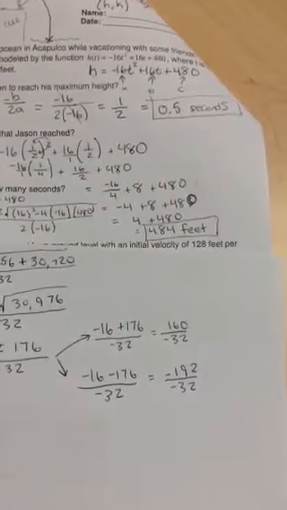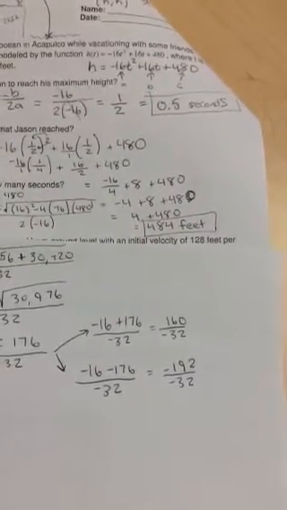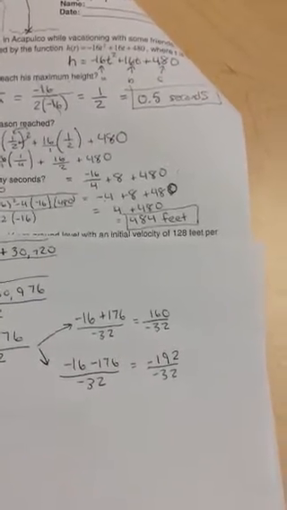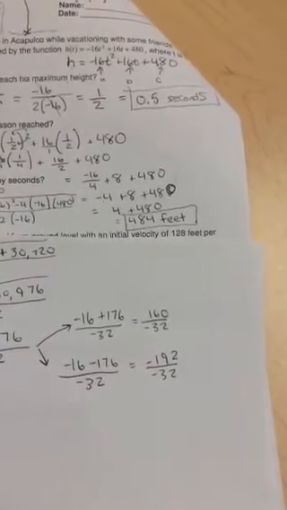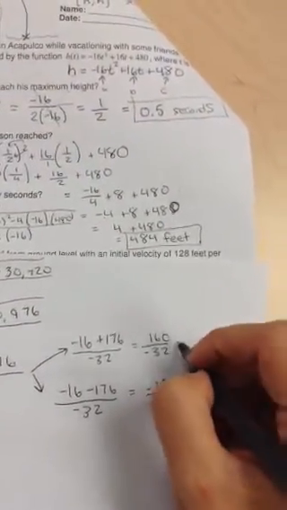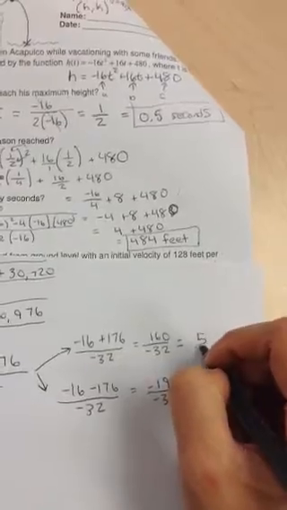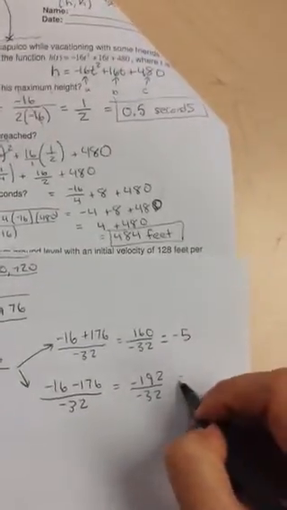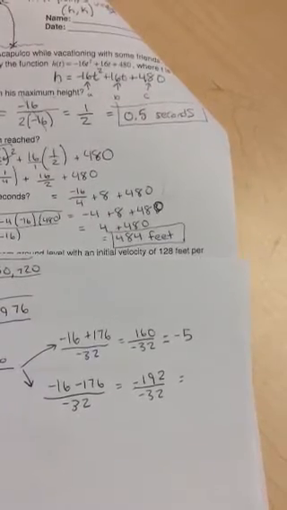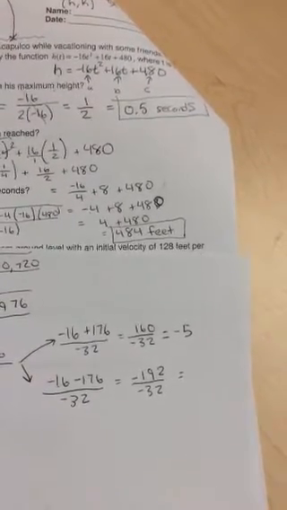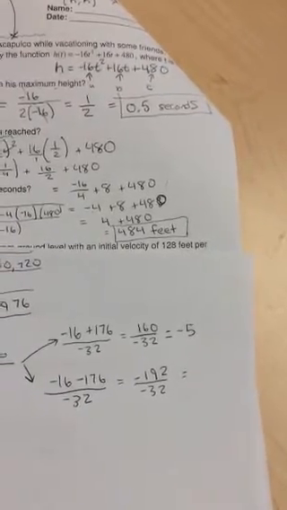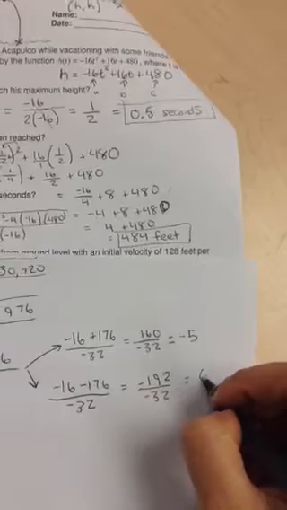And if these don't divide evenly, then I know that I'm going to have to reduce my fraction, and I know I can reduce them at least by 2 because both numbers are even. But in this case, 160 divided by negative 32 is going to give me negative 5. And if I have two negatives divided by each other, then I know my answer is going to be positive. So negative 192 divided by negative 32 gives me a positive 6.